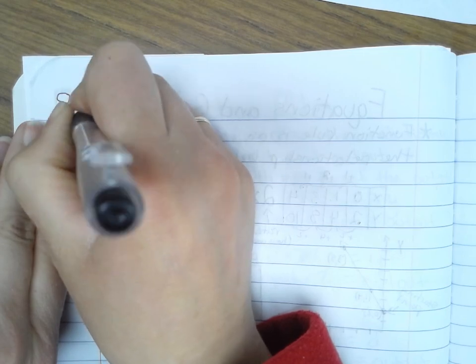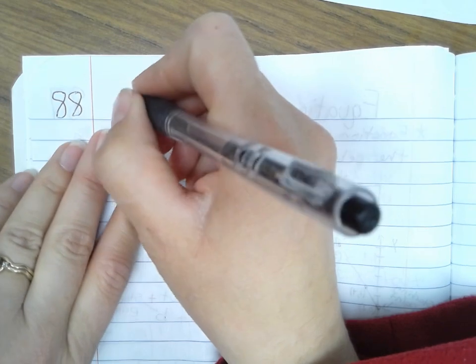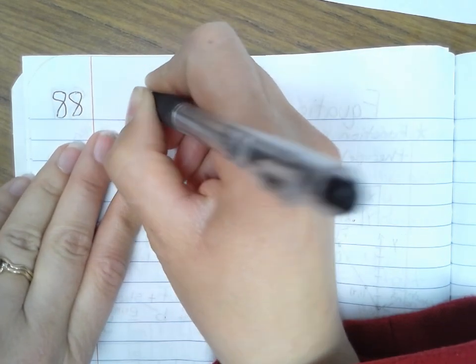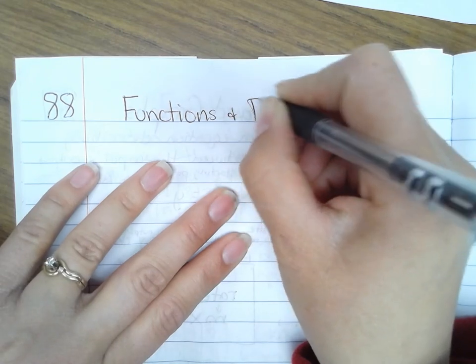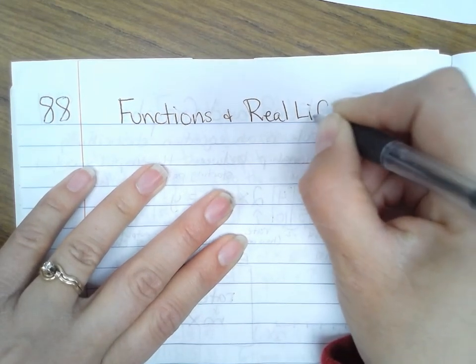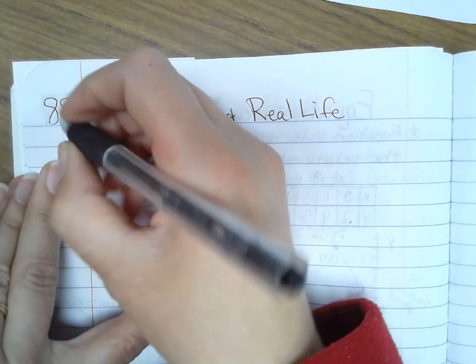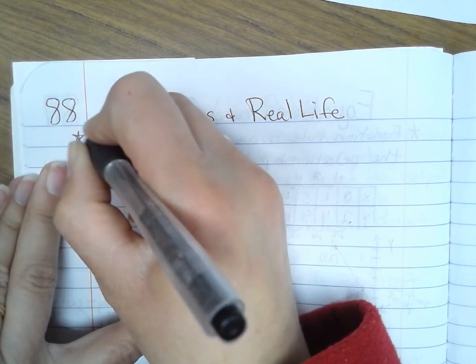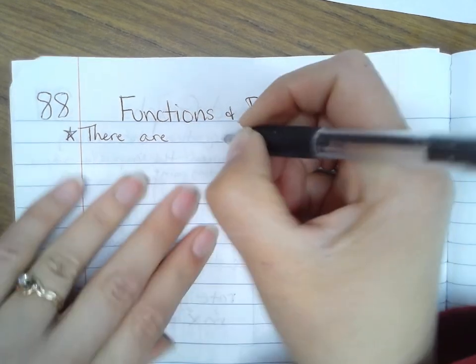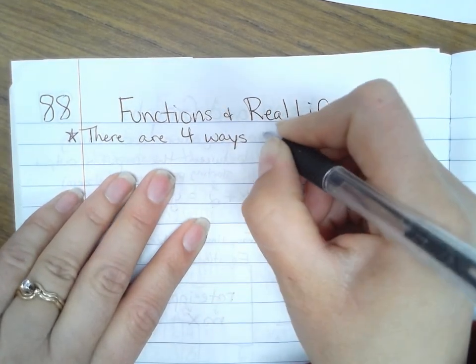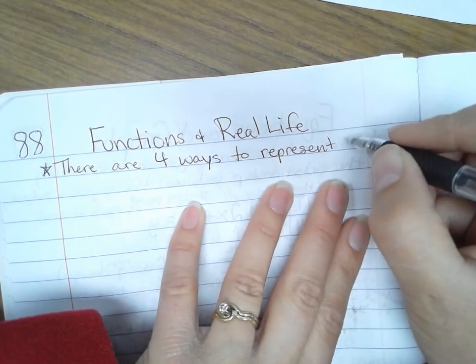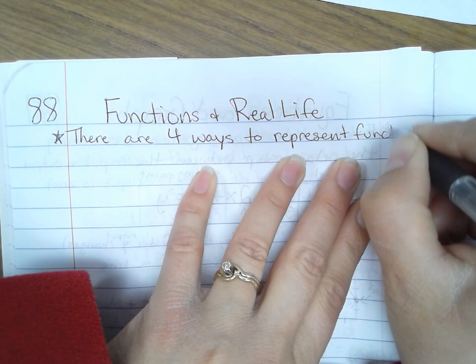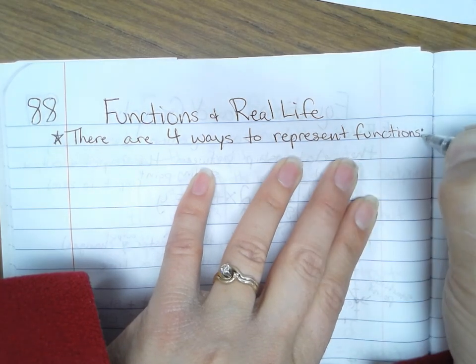Okay, this is page 88 of your math journal. And we're going to call this one Functions in Real Life. Okay, I want you to note right here, there are 4 ways to represent functions. And you need to be able to do all 4 ways.